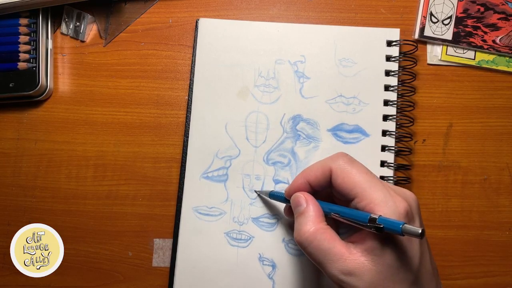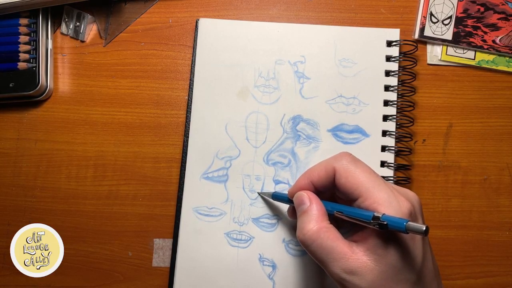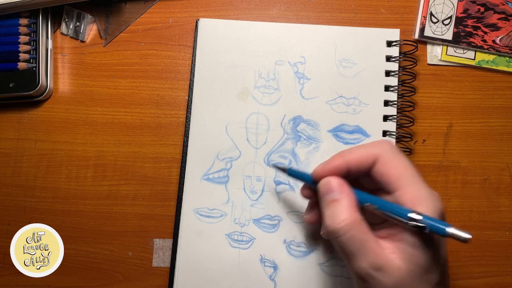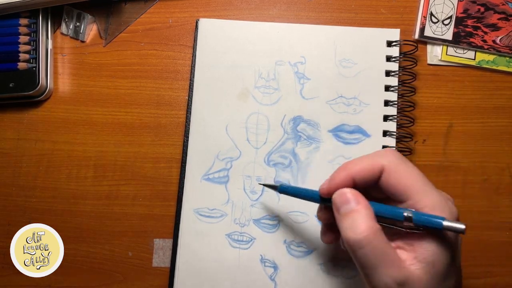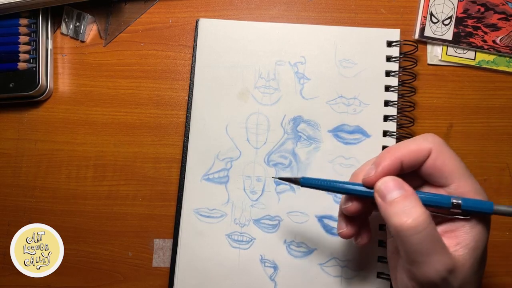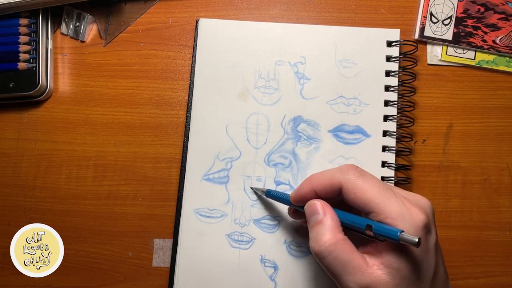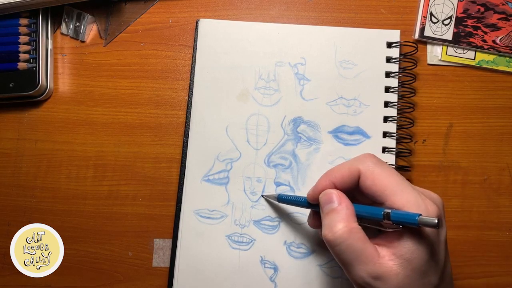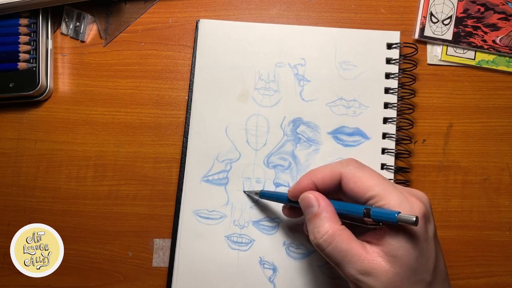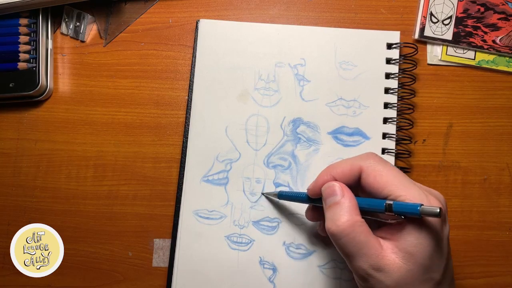As well as the angle of the lips. The lips are tilted, despite there not being any sort of facial expression. It's just a crooked mouth. The nose isn't lined up. One eye is higher than the other one. The chin lines, these corners right here, are not on the same line.